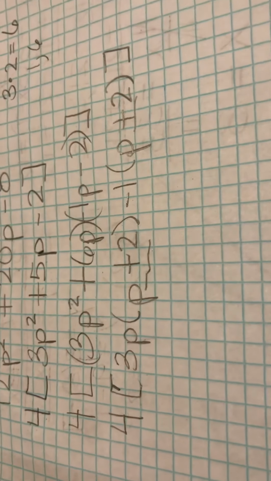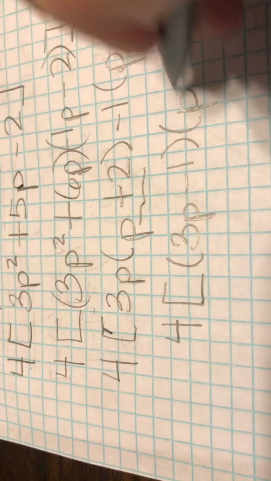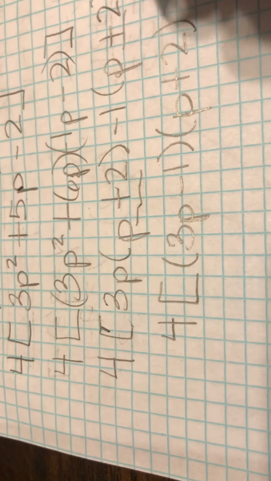And you can see you have your identical quantities. So I'm going to regroup: 4 times the quantity 3p minus 1 times the quantity p plus 2. And that would be your factored form right there.